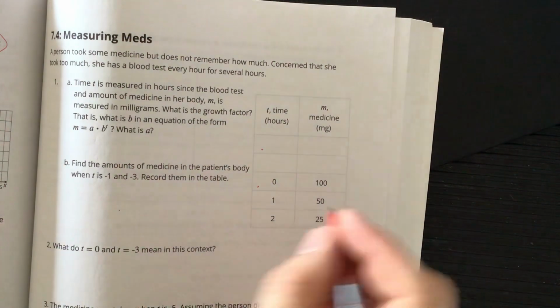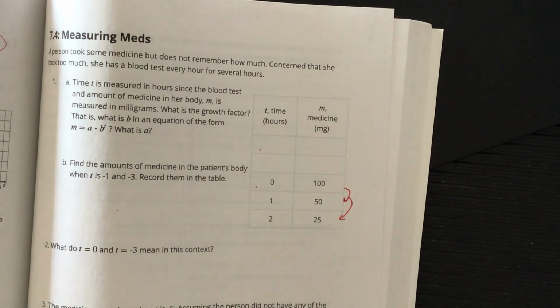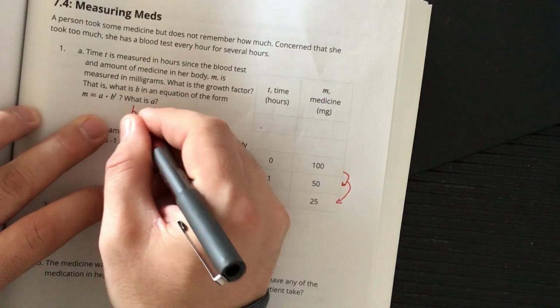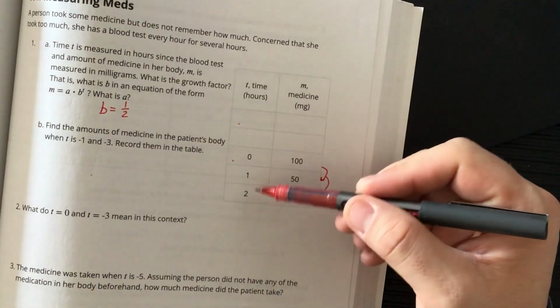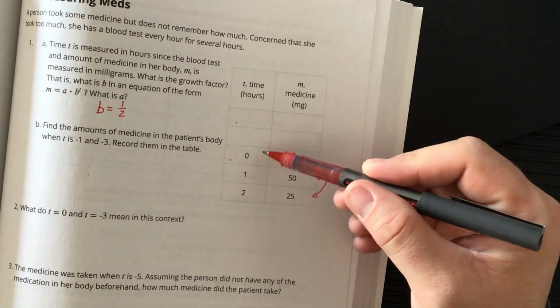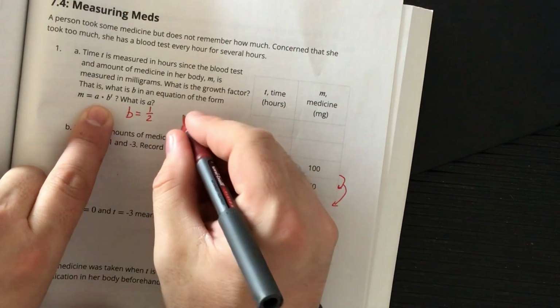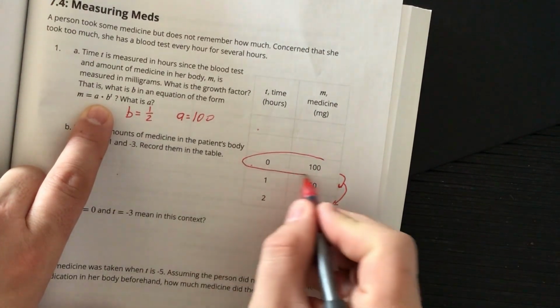Okay, so how is this growing or shrinking? It's half. All right, so B is 1/2. And it's always going to be going in positive numbers here. Time obviously goes forward. So what is the A value? What is our initial amount? 100, right here.